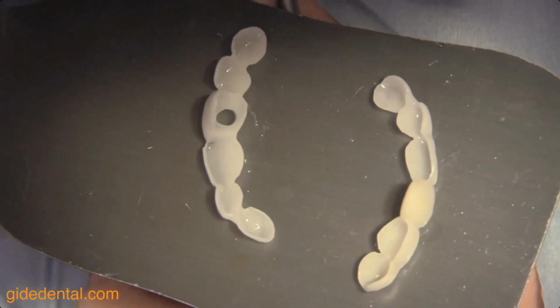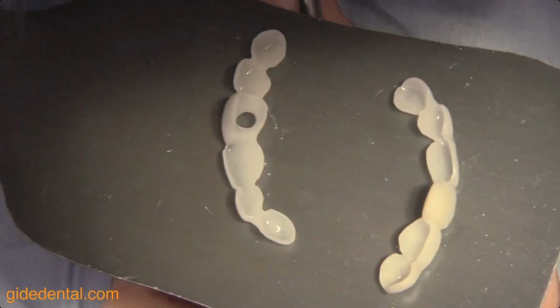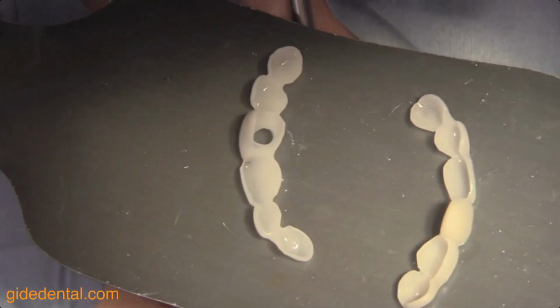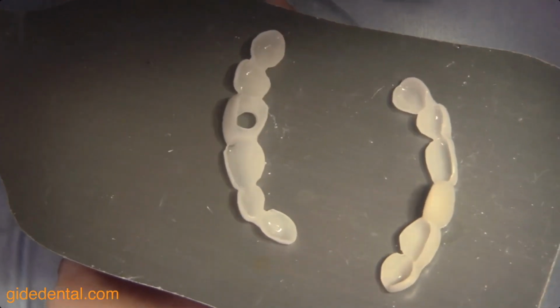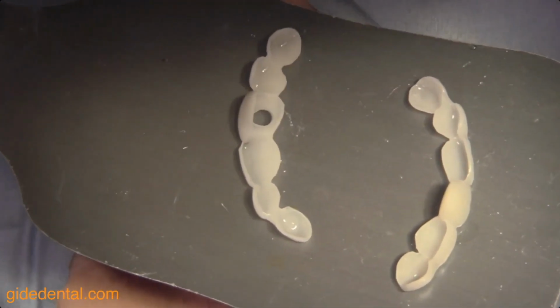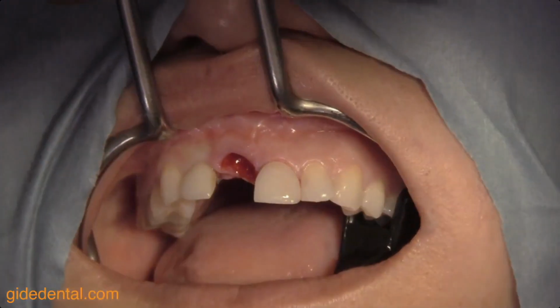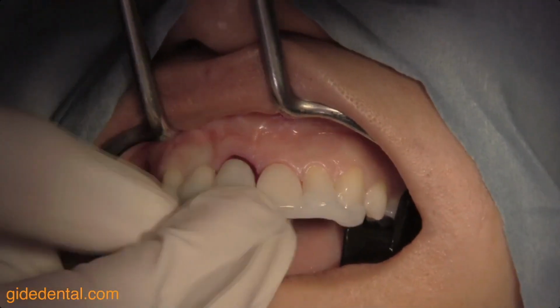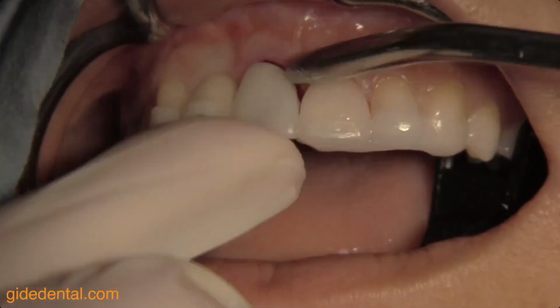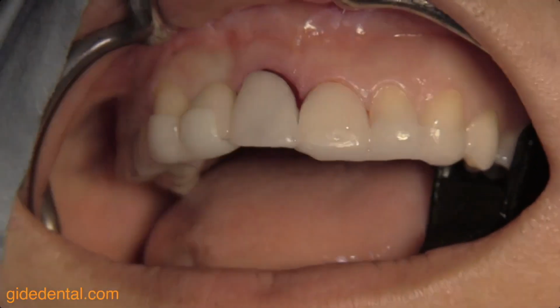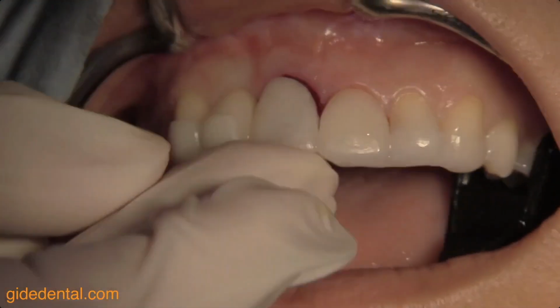This will be our surgical guide. And the second one could also be a surgical guide, but it can also be used as a shell for the temporary. And then we'll use that to fill this up. So now you can see the surgical guide being placed, really nice and stable on the adjacent teeth with these cantilevers, which are on the incisal edges.